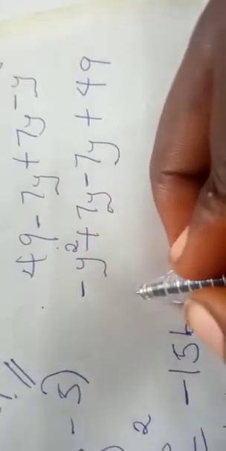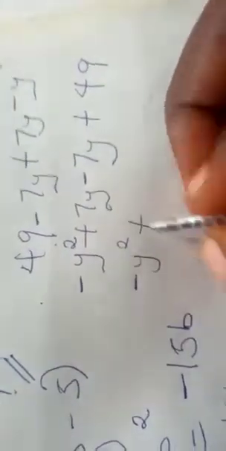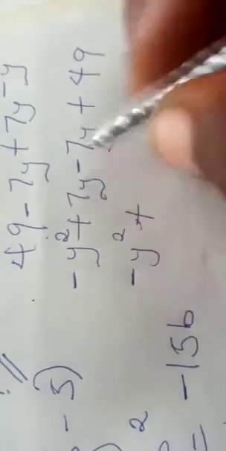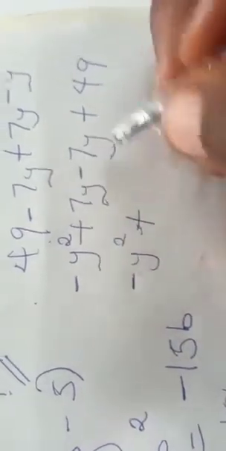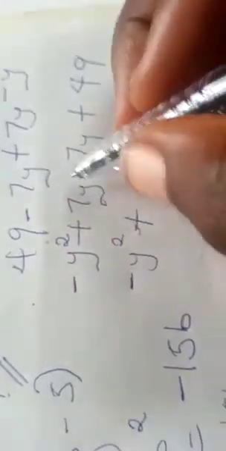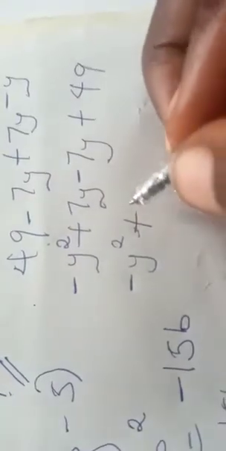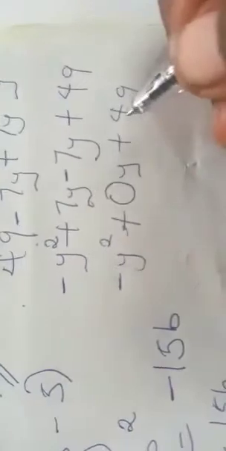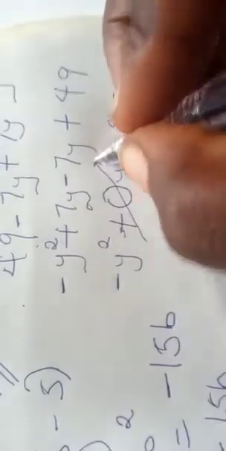This is still rewritten as minus y square plus 7y minus 7y. You are owing somebody 7 naira and you pay the person 7 naira. You know for sure you are not owing the person anything anymore. So that means that place will give you 0. Somebody wrote plus 0y plus 49. You can write it, but it doesn't really make any sense, because anything you multiply by 0 is 0. So officially this is out of the equation. So you are left with minus y square plus 49.